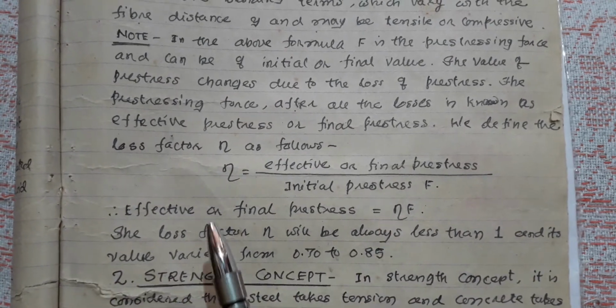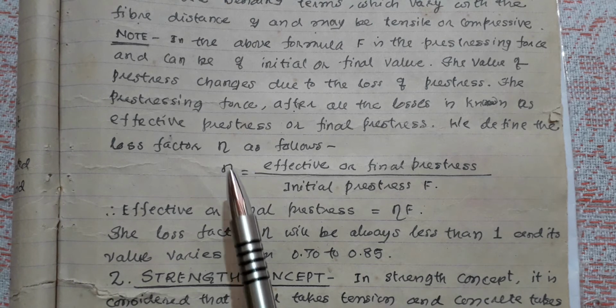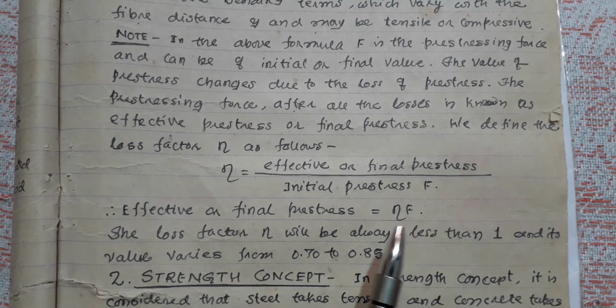Usually this loss factor eta is always less than 1, and it varies from 0.7 to 0.85. In the sense that the loss of pre-stress varies from 0 to 30%.